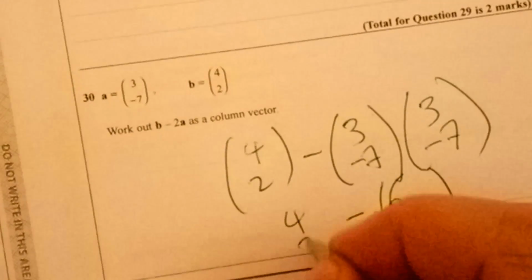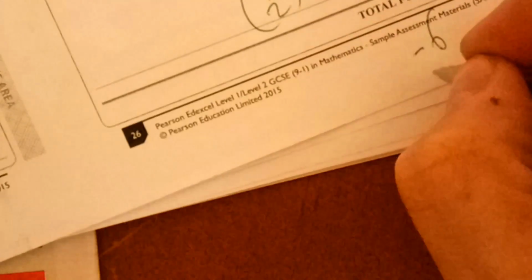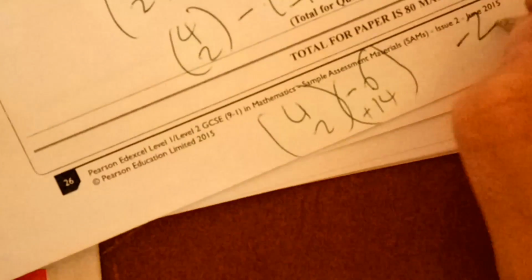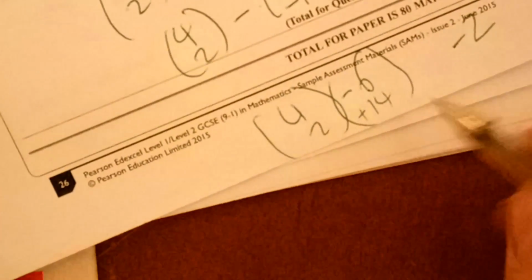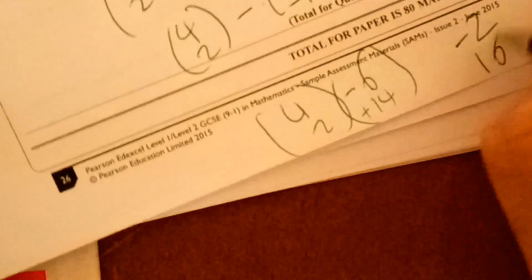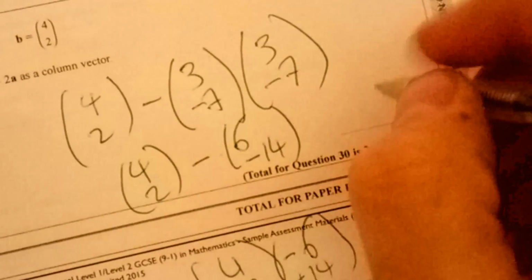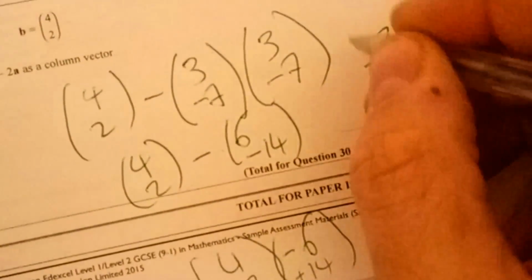Okay, (4, 2). Now minus (-6, -14), because we're subtracting, we flip the signs. I'm using too much space here, which will make it (-6, positive 14), (4, 2). So now we just add them, but 4 add minus 6 is minus 2, and 4 add 14 is 16. So my answer is (-2, 16) in brackets.